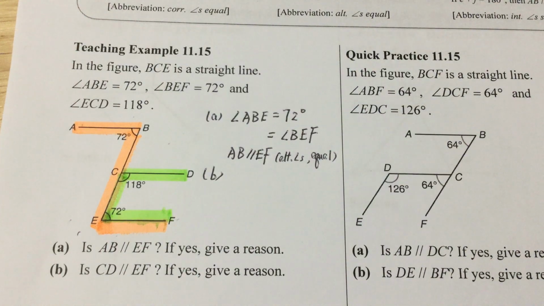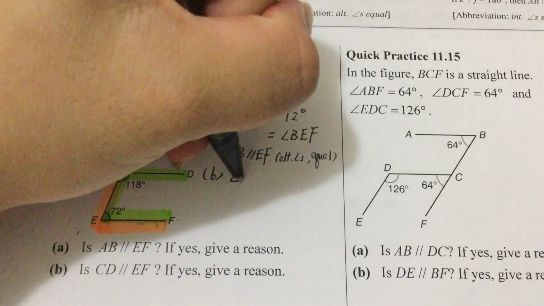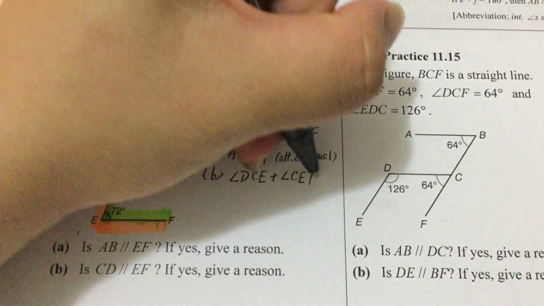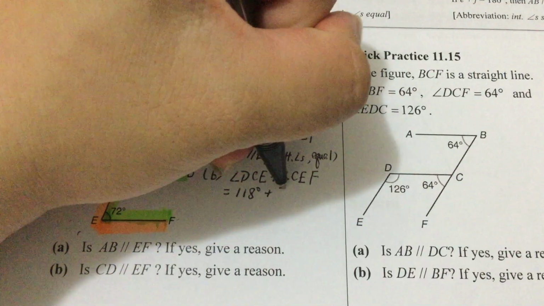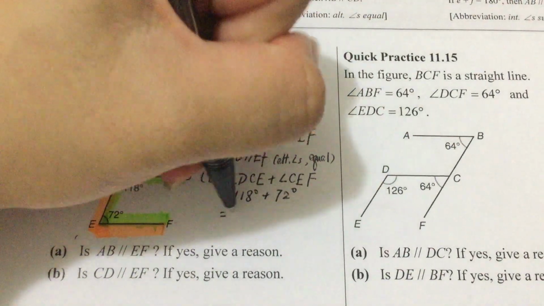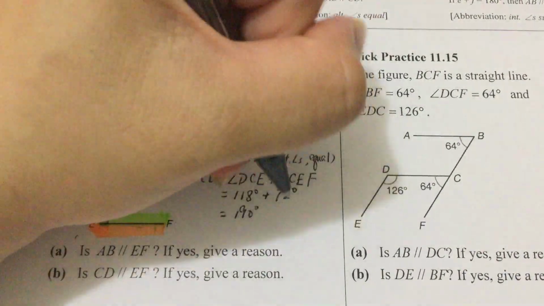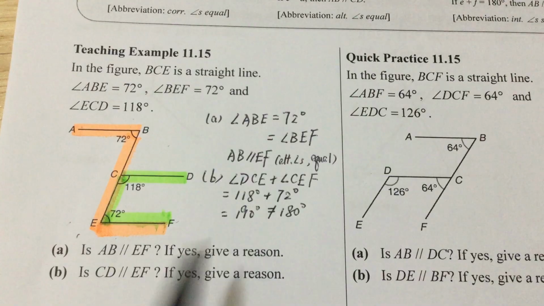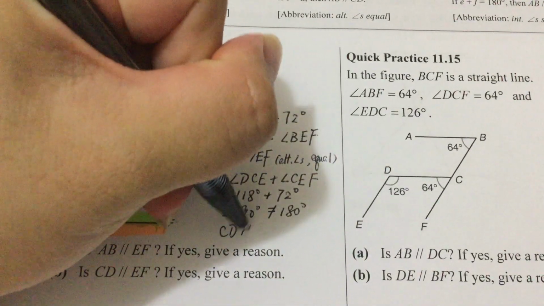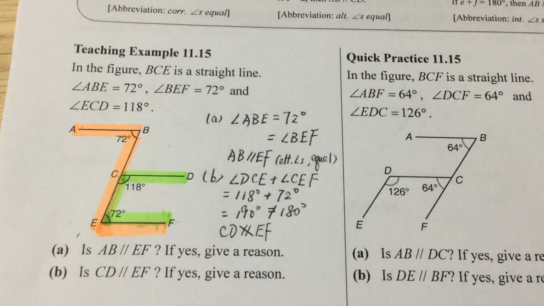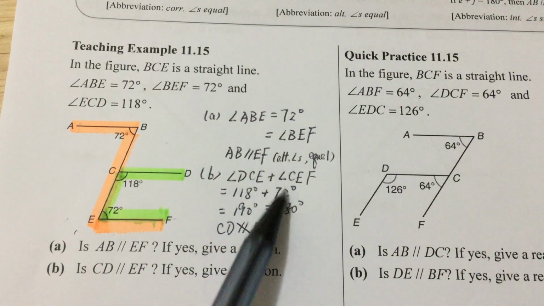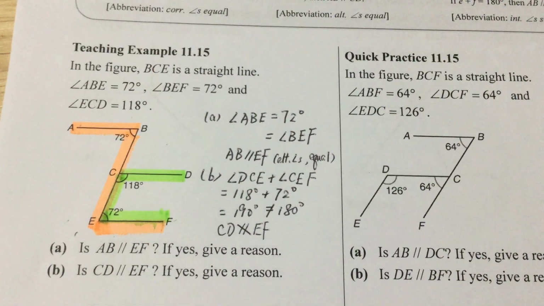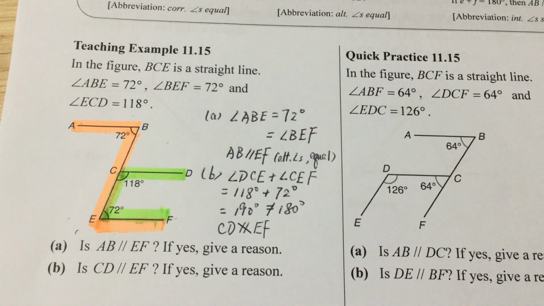So we will have angle DCE plus angle CEF, which is 118 degrees plus 72 degrees. Unluckily, this is equal to 190 degrees, which is not equal to 180 degrees. 118 plus 72 is 190. They are not parallel. So we can say CD is not parallel to EF. This is not an alternate angle, and it is not interior either, so we do not write any reason here, because we cannot prove that they are parallel.